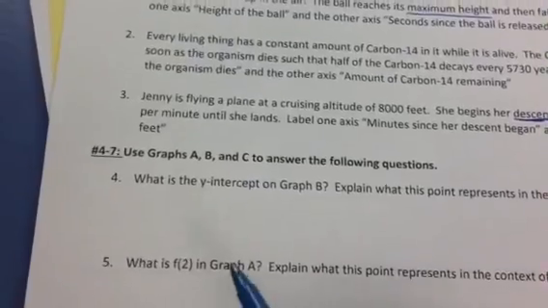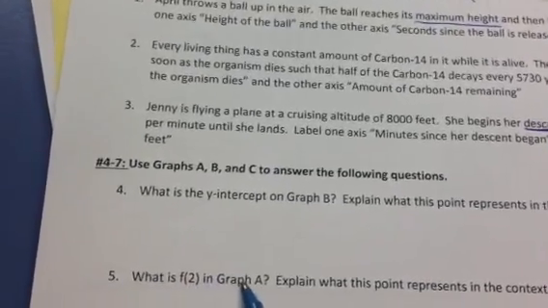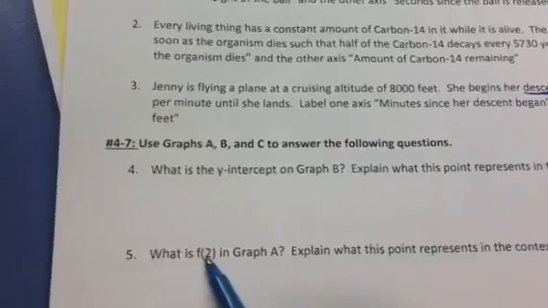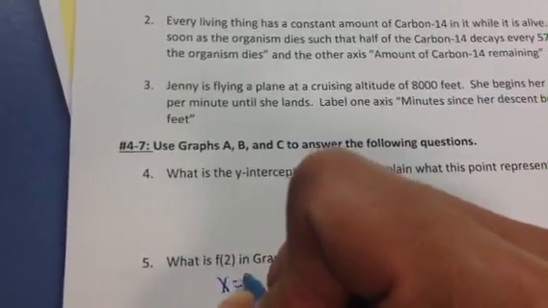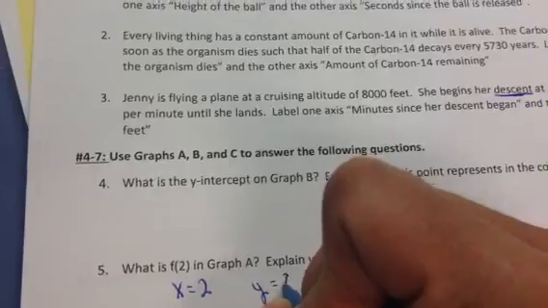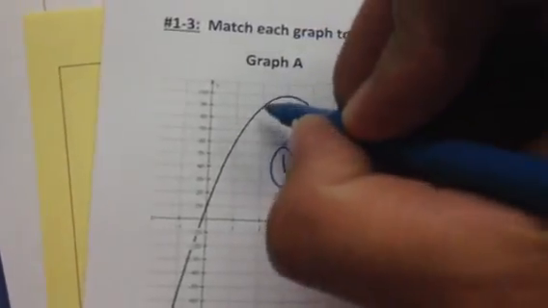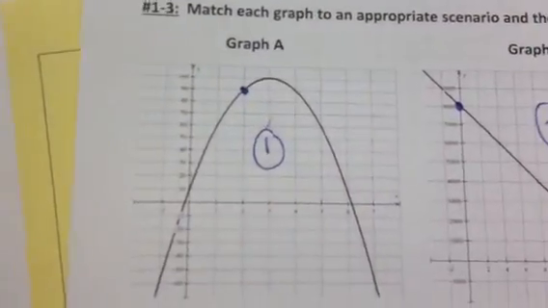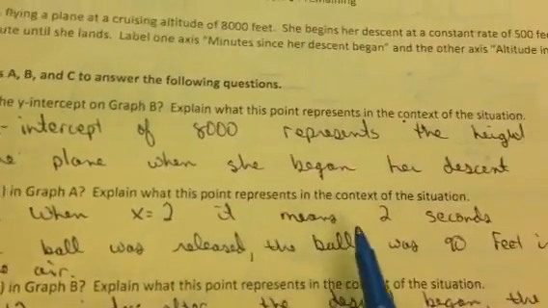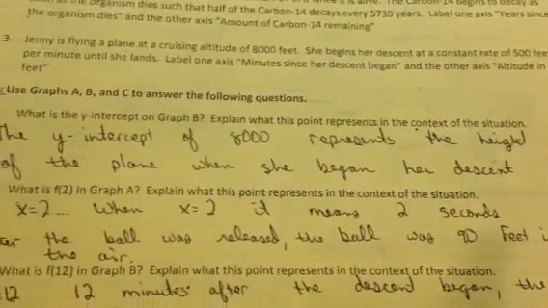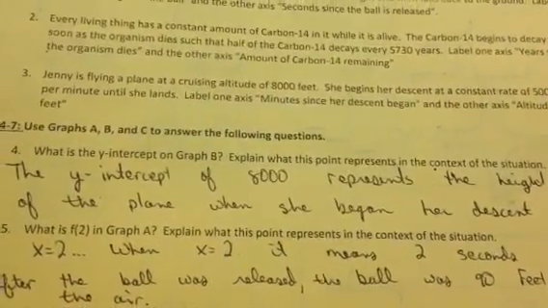All right. The next problem. This says f of 2 in graph A. So when I go to graph A, what this means is if x is 2, it wants to know what's y. And then we have to explain what it means in context of the situation. So when I go to x is 2 and I go up here, we're talking about this point. So again, here's my answer, x equals 2. When x equals 2, it means 2 seconds after the ball was released, the ball was 90 feet in the air. So again, don't just say 90. Explain how 2 gets you to 90 and what the 2 means.